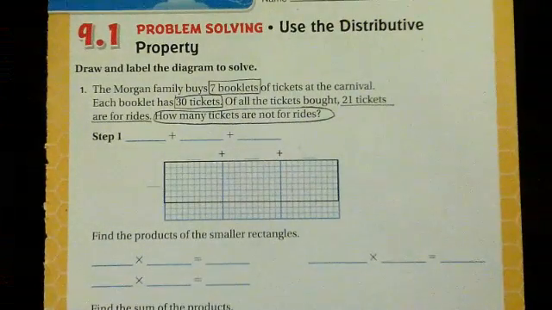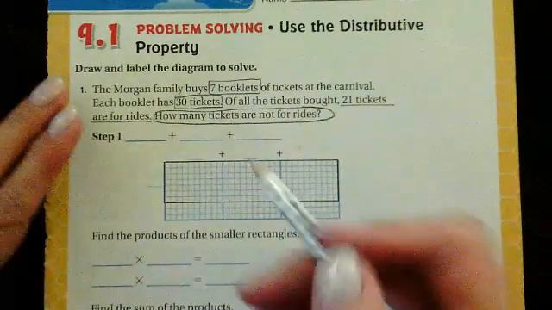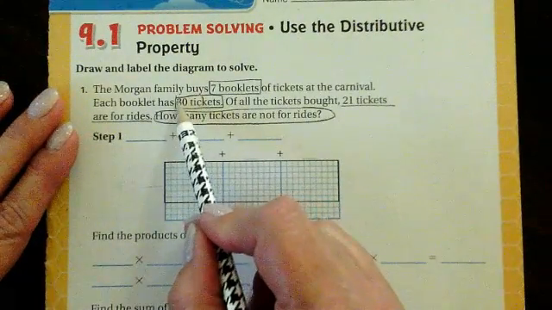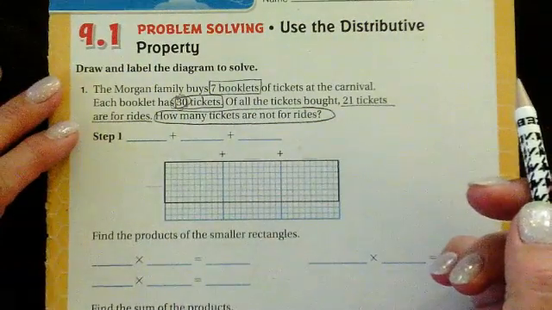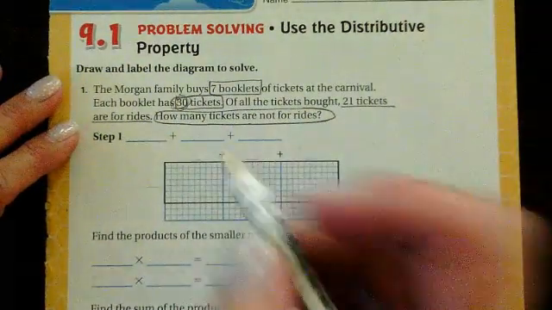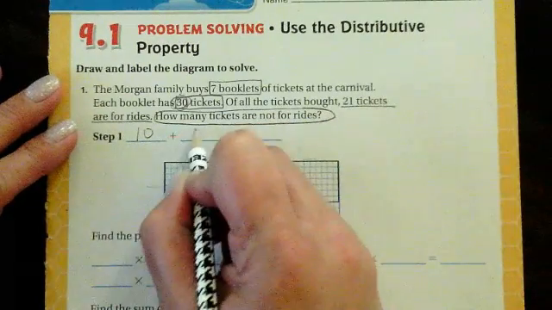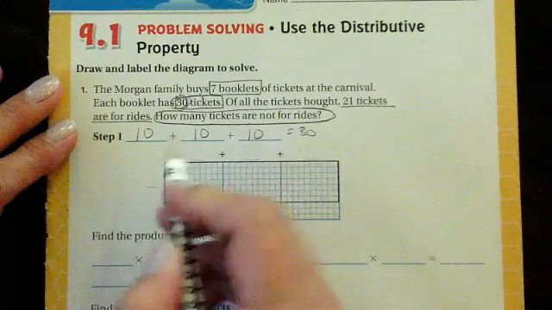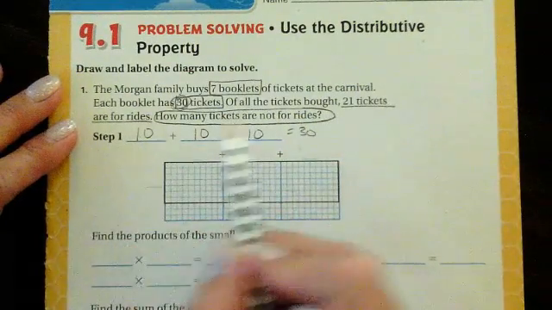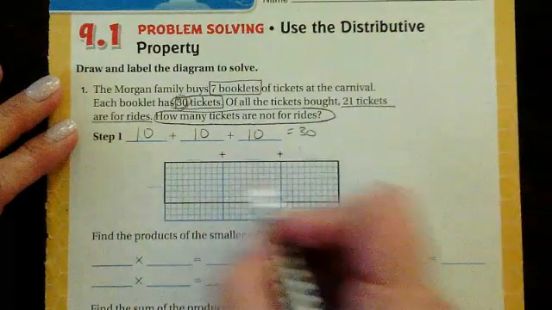So what's the first thing that I need to do? Well, I need to find out how many tickets they have overall. So I'm going to break up this big number, 30, into multiples of 10. And I know that I can do that because 10 plus 10 plus 10 equals 30. But it's easier to multiply by 10 than it is to multiply by 30.